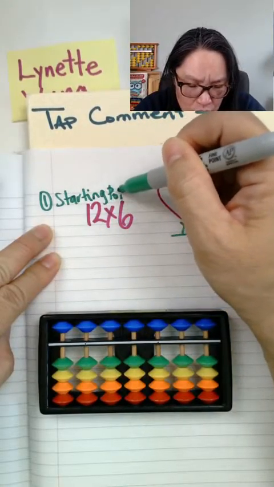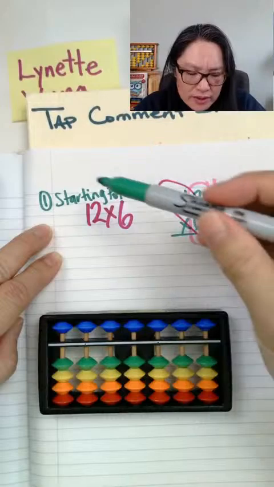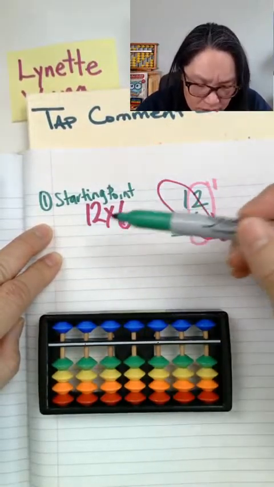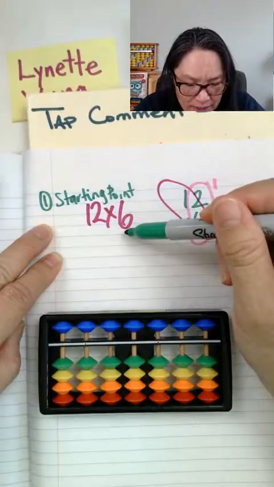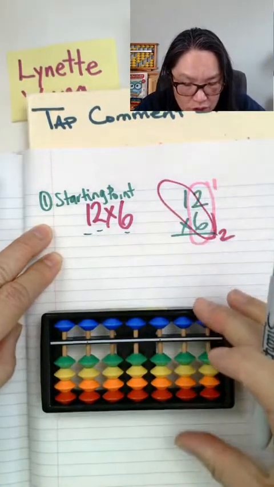Starting point. I don't know, that's all we call it. Where are we going to put our answer? That's the thing, right? Where are we going to put our answer? So what I'm going to do is count my digits. 1, 2, 3. So I have 3 digits.